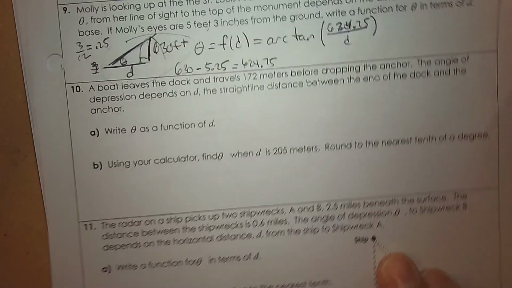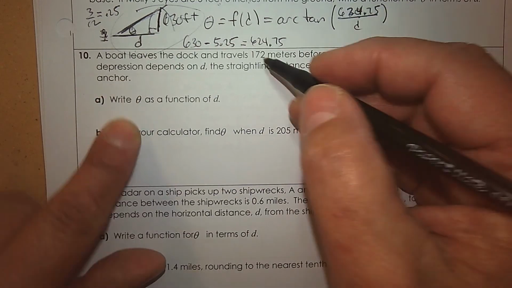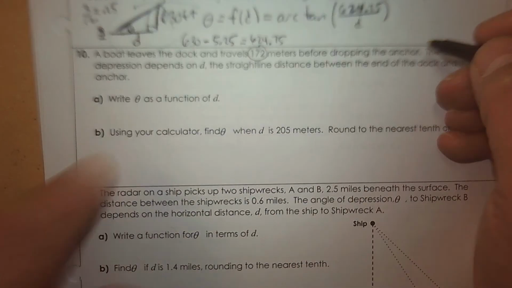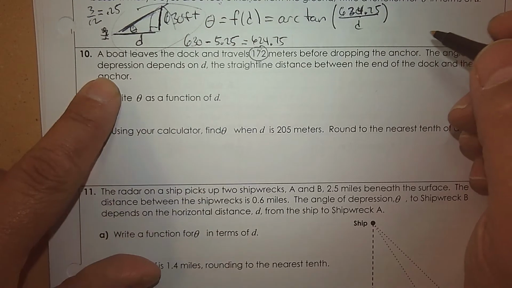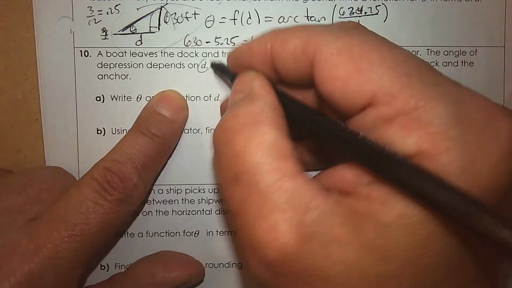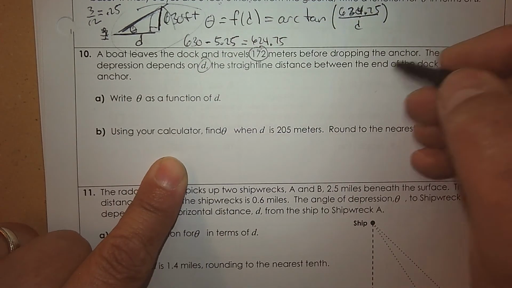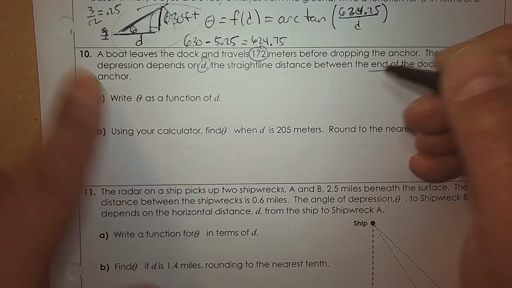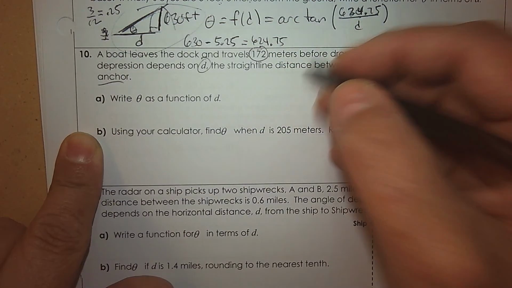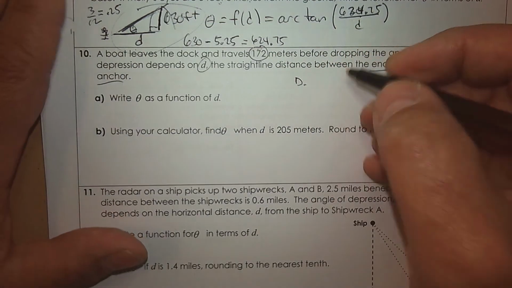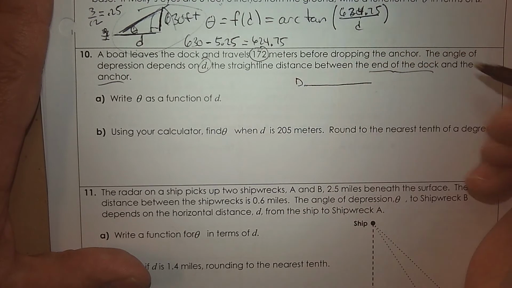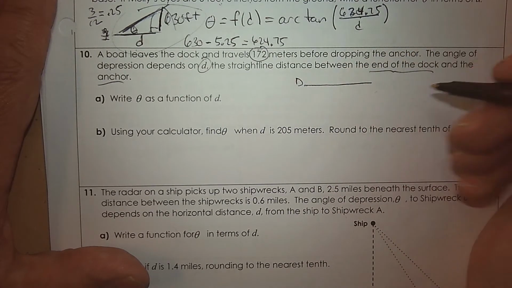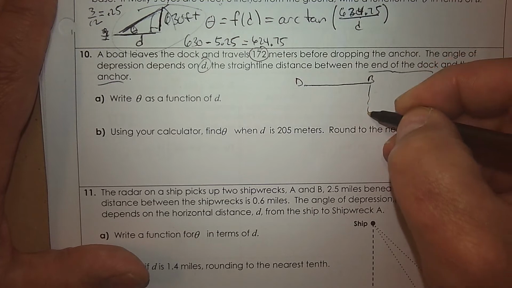Number 10. A boat leaves the dock and travels 172 meters before dropping the anchor. The angle of depression depends on D, the straight line distance between the end of the dock and the anchor. So we have a dock. We have where the boat goes to and then drops the anchor here.